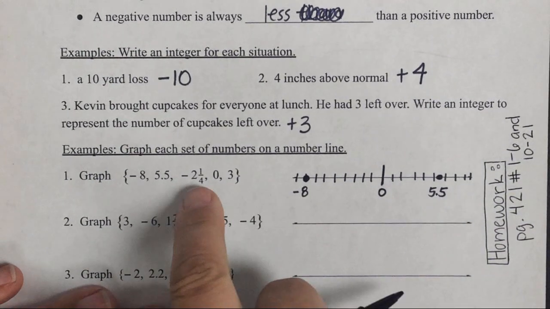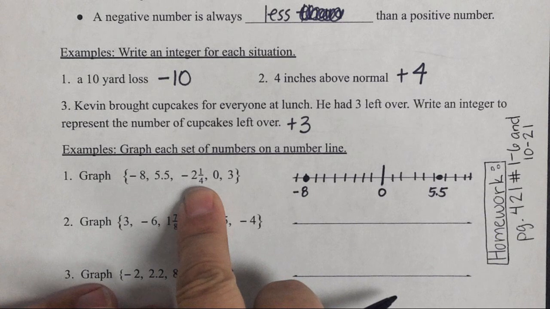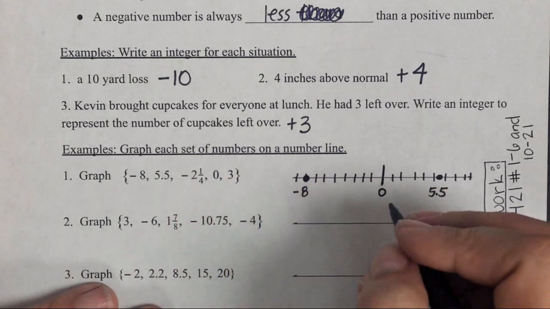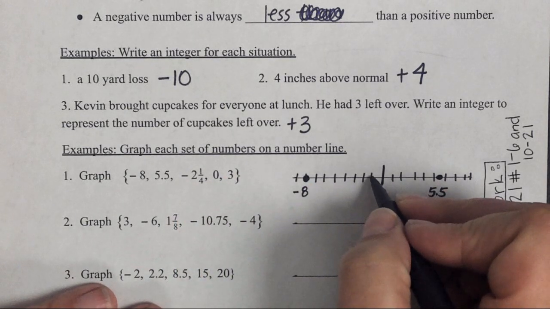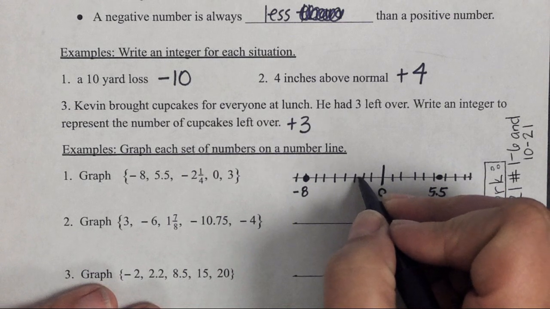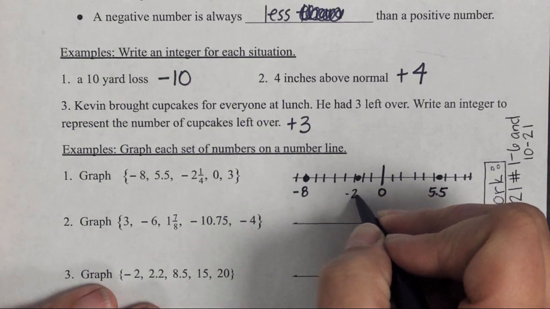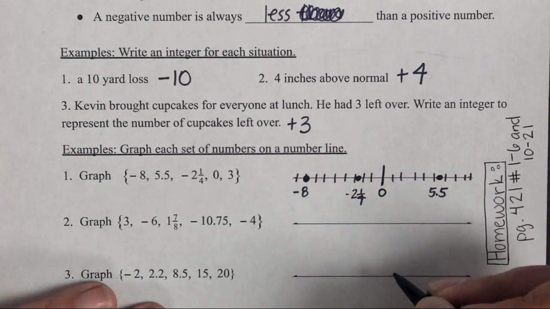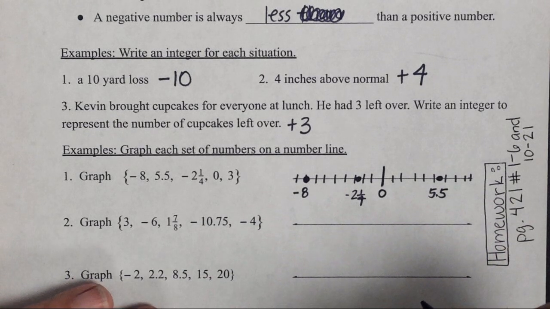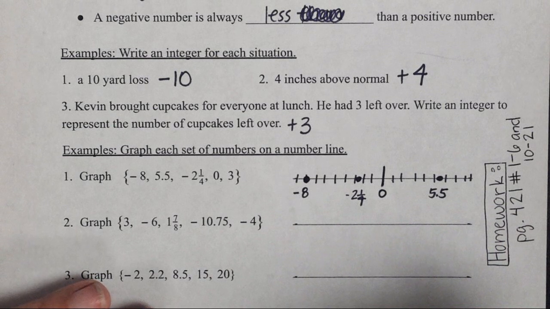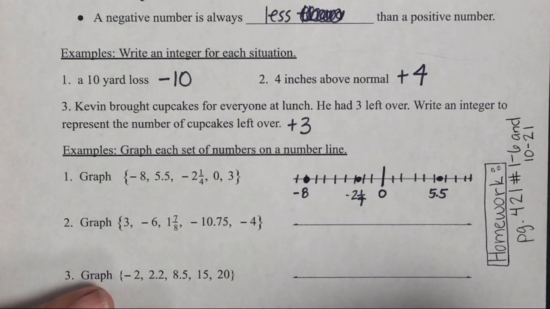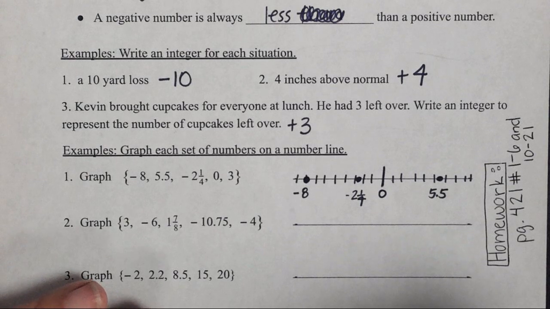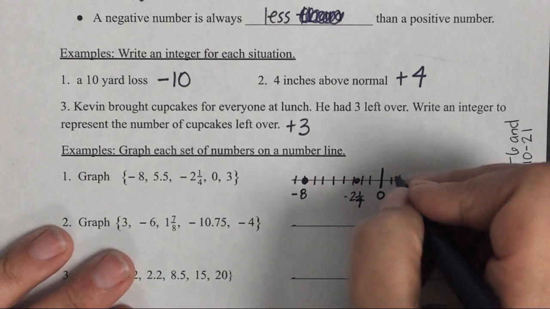Negative 2 and 1/4, is that between negative 1 and 2 or negative 2 and 3? Negative 2 and 3. So it's more negative than negative 2. So we've got to go negative 1, negative 2, negative 2 1/4. How can you have a negative 2 1/4? Wouldn't it just be negative 2? If you owe somebody $2.25, that's negative 2 1/4. Yep. All right, next one is 0.